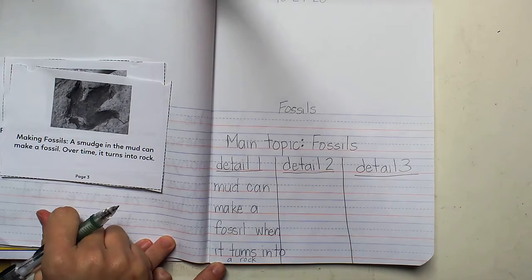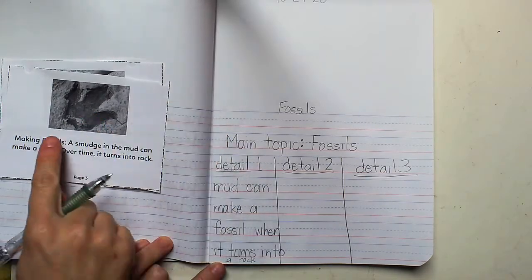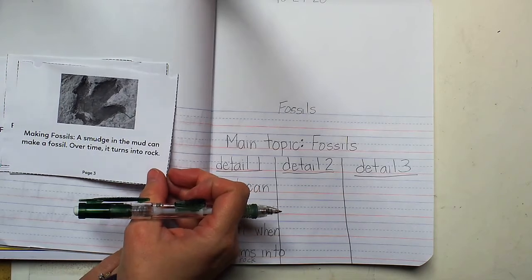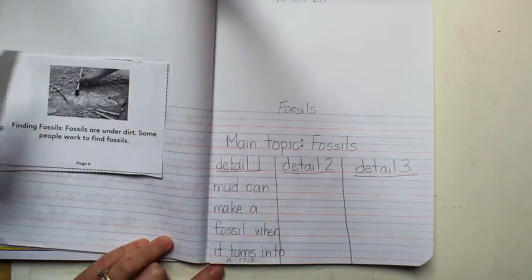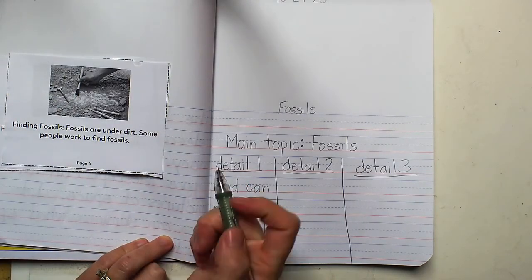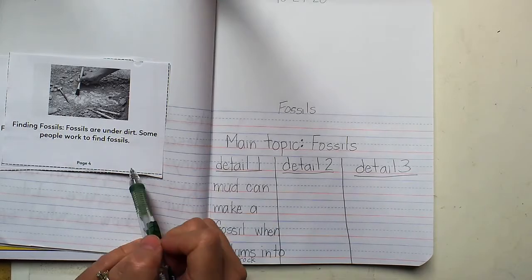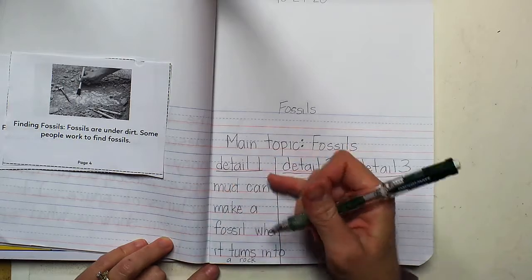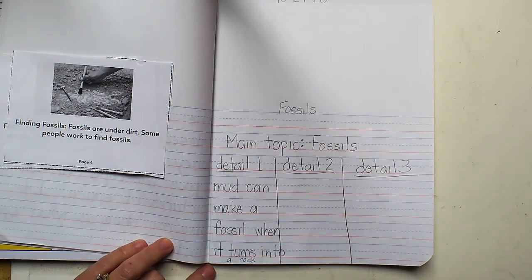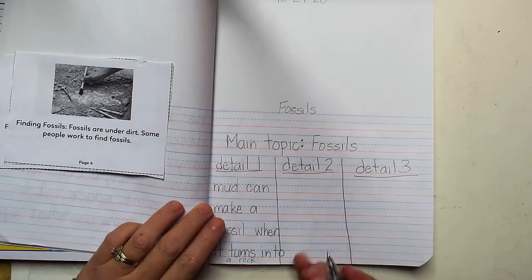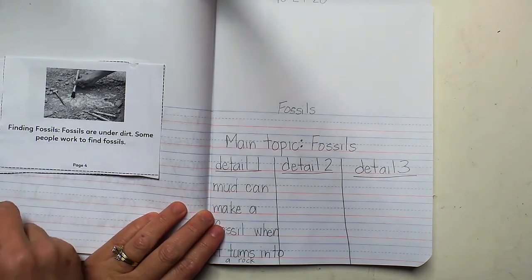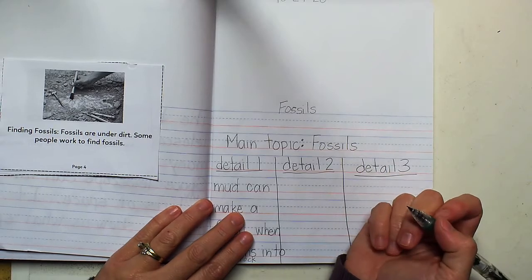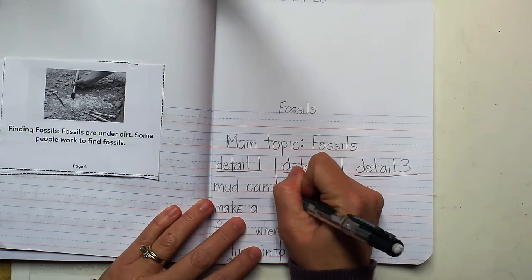So I got it right from here. And really, they're telling me that anything making a fossil is anything in the mud, and then even a smudge, and then it turns into a rock. Okay, so next is fossils are under dirt. Some people work to find fossils. You can use my same details or you can use your own details. But mine, I'm going to take this and I'm going to make it into my own words. And I'm going to say people find fossils under dirt.